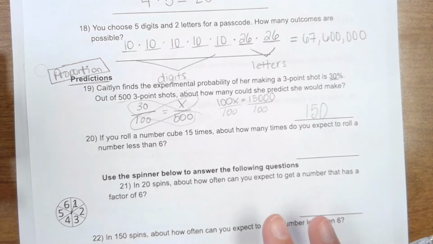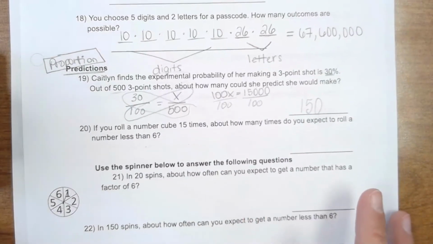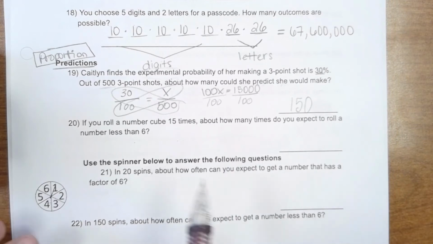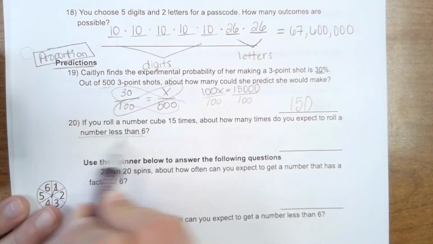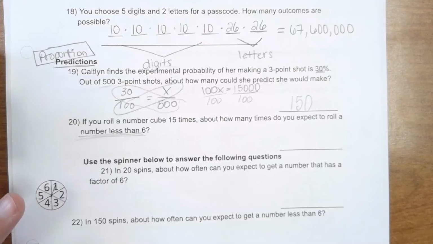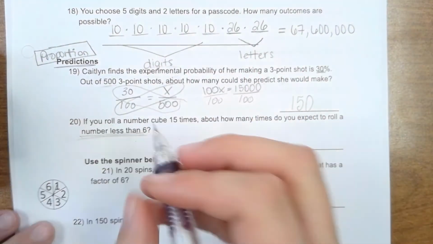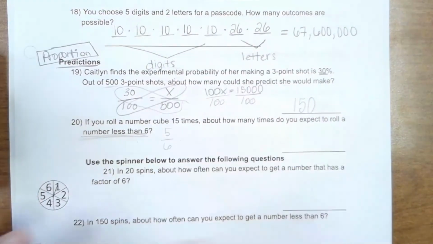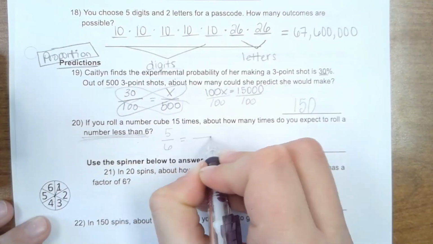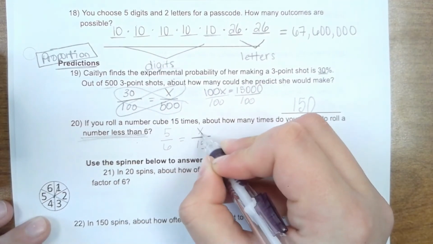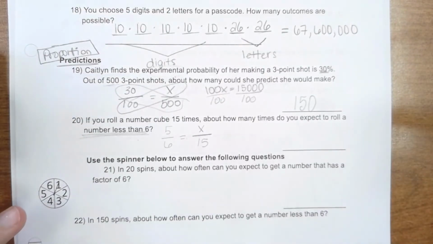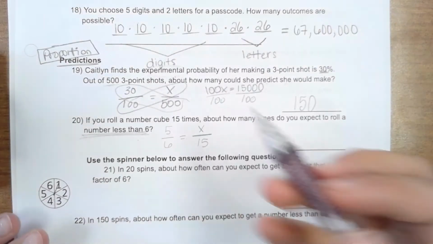And then same thing with number 20. If you roll a number cube 15 times, about how many times do you expect to roll a number less than 6? So we need to know, what is the probability of rolling a number less than 6? What's its theoretical probability? So the theoretical probability of rolling a number less than 6 is a 1, 2, 3, 4, or 5. So that's 5 numbers out of 6 total that are less than 6. And then again, we are trying to figure out, if we were to do it 15 times, how many out of those 15 times would we expect it to also be a number less than 6?